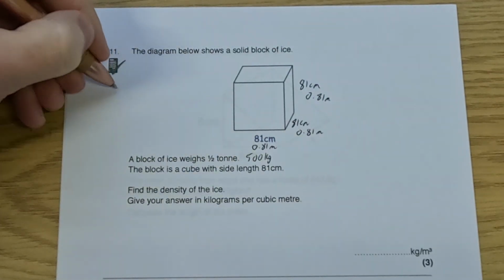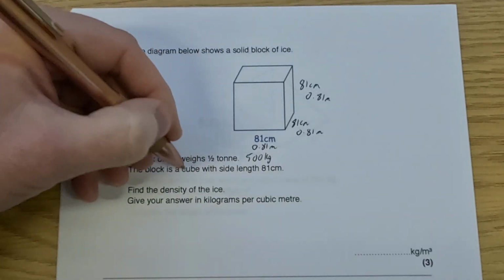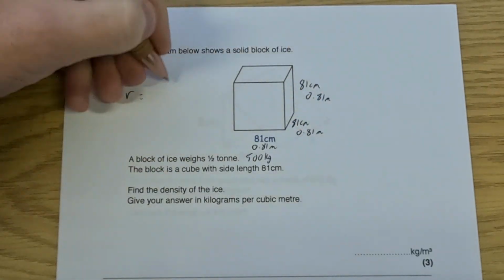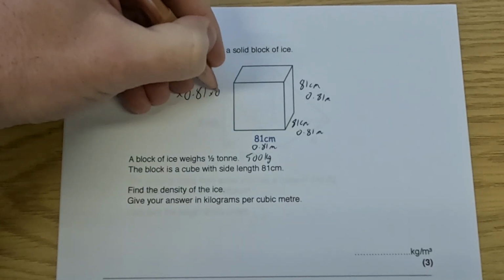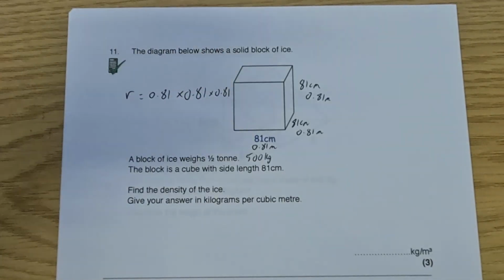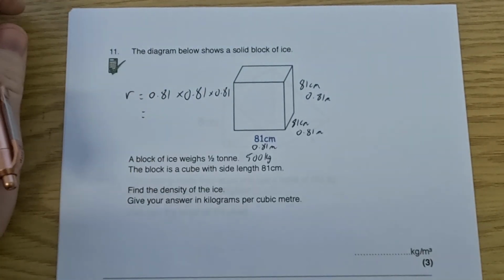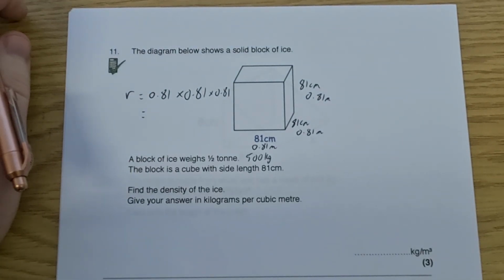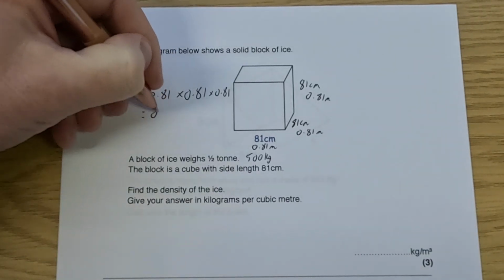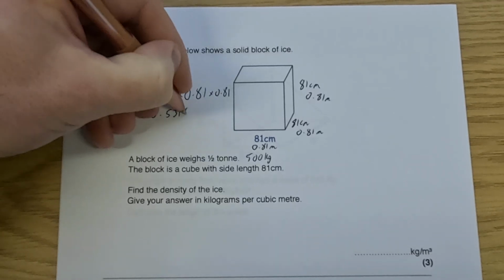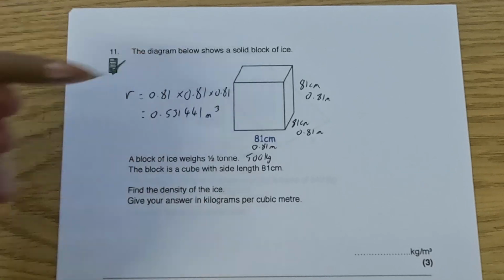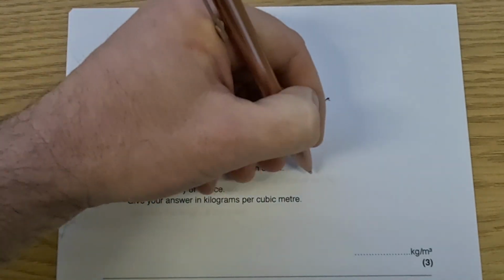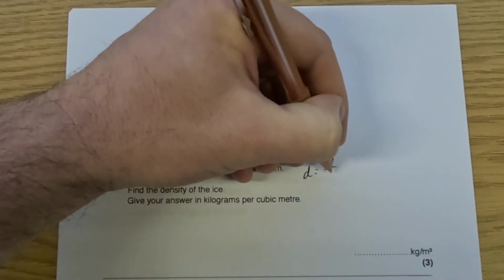So the volume of this block of ice would be, because it's a cube, the length times the width times the height, so it'd be 0.81 multiplied by 0.81 multiplied by 0.81, or 0.81 cubed. And the answer, 0.81 times 0.81 times 0.81, would be 0.531441 meters cubed. So that's the volume of that block of ice. Now we want to find the density. So density is equal to the mass divided by the volume.